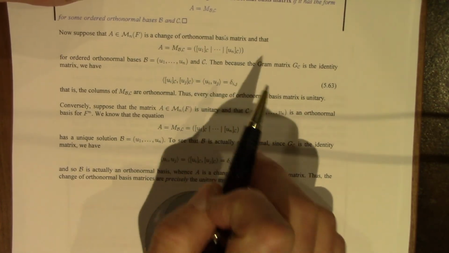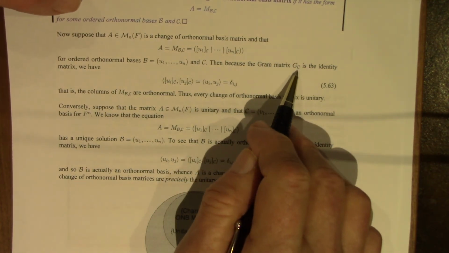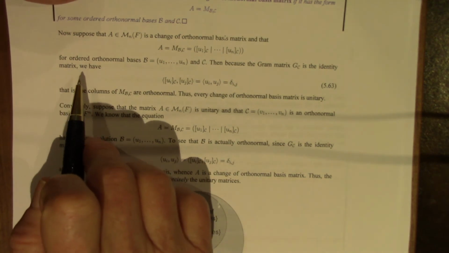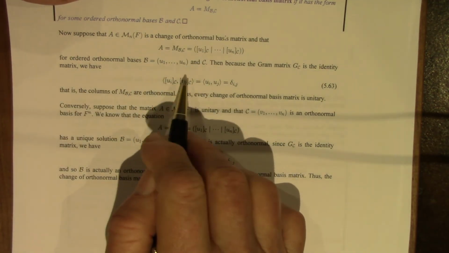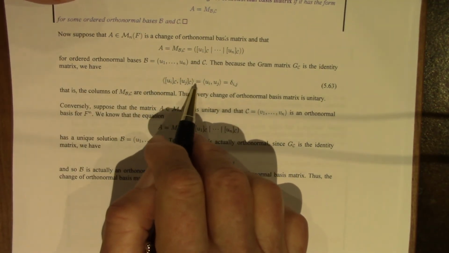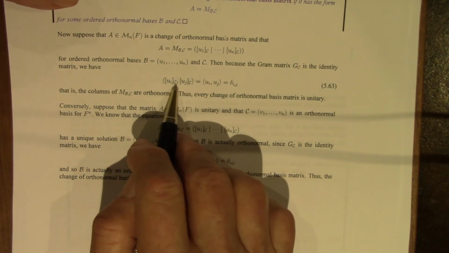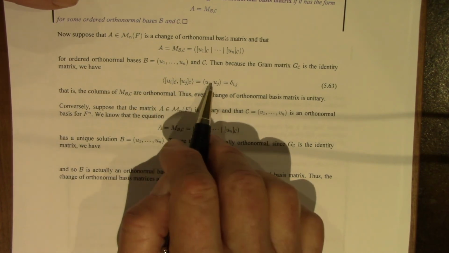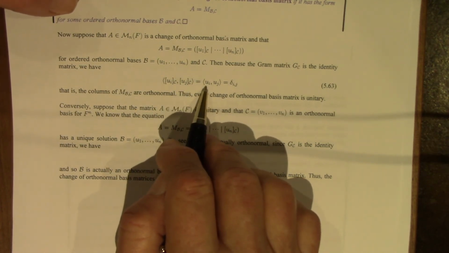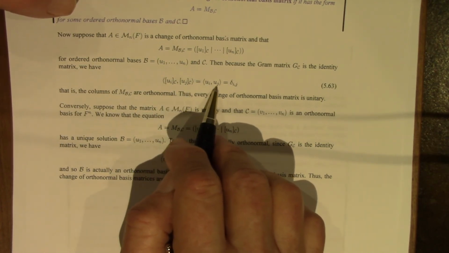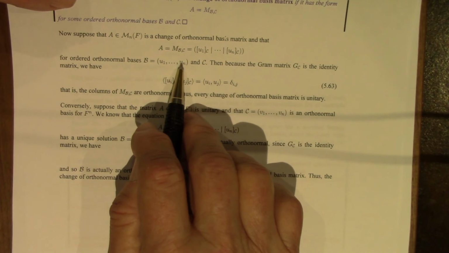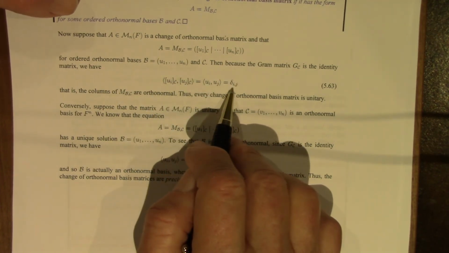Well, because C is orthonormal, the Gram matrix is the identity matrix, and so the standard inner product of the C-coordinate matrices for ui and uj is the same as the inner product of ui and uj, but the B vectors are also orthonormal, and so that's delta ij.